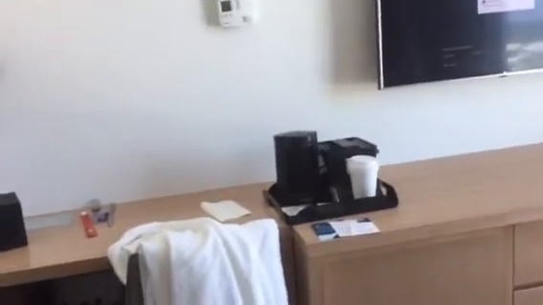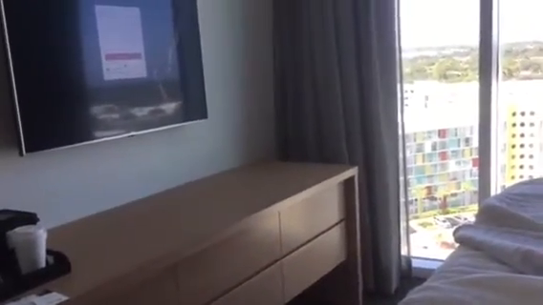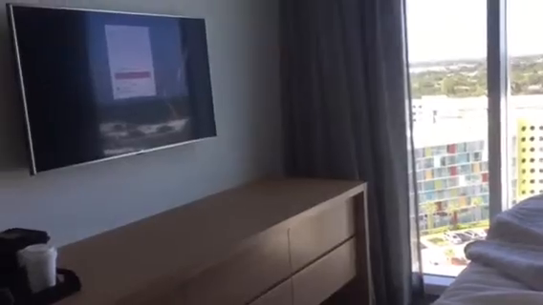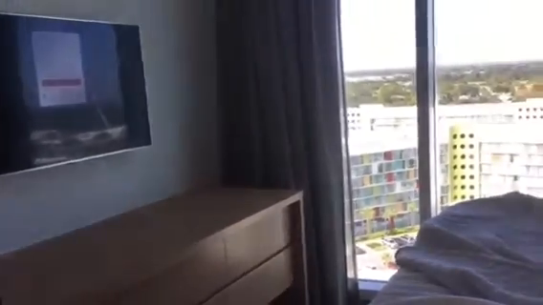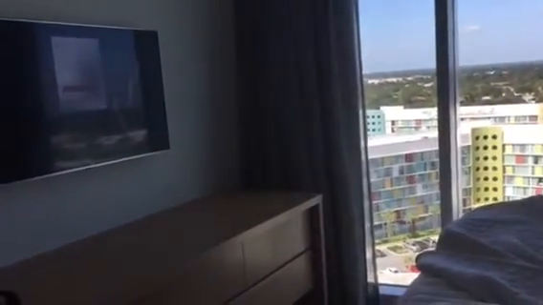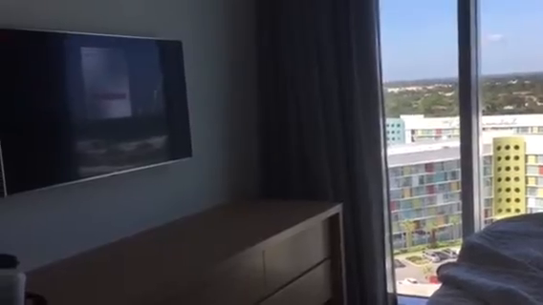So if you're someone who's not very internet savvy or doesn't like all the modern stuff, this might not be the hotel for you to stay in, because it was a little bit annoying trying to figure everything out. Now that I've figured everything out, it would be fine, but I just don't know if everyone will like it.